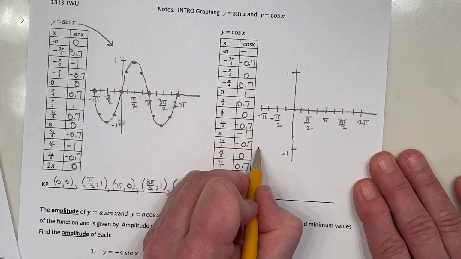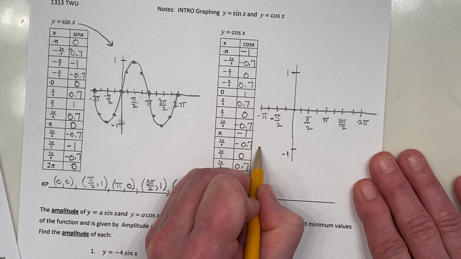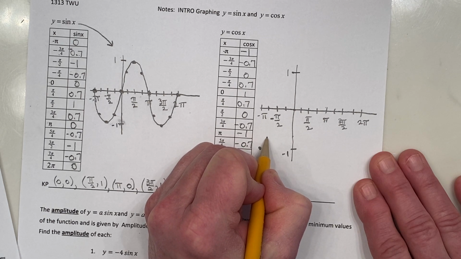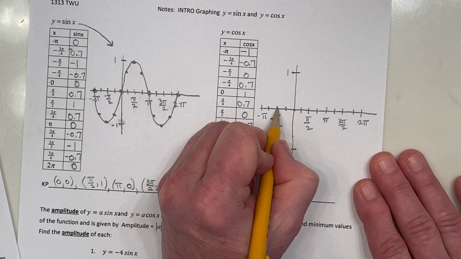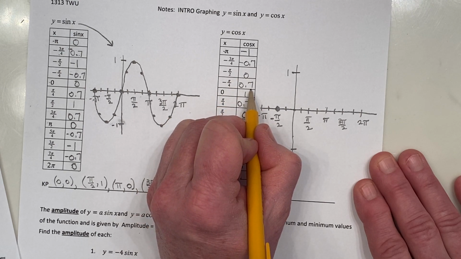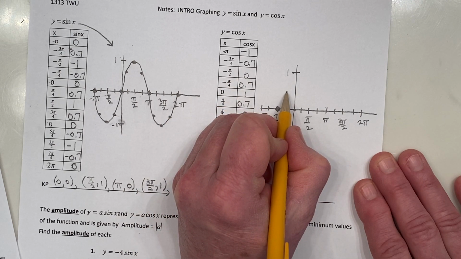Plotting, if you're comfortable, turn the video off, plot yourself. Maybe about right here. So now we're back up here.